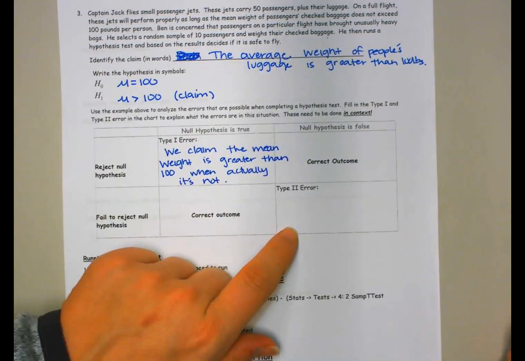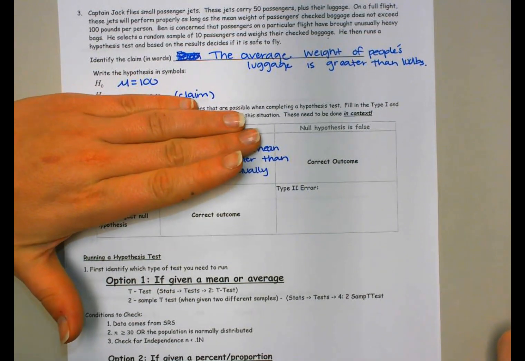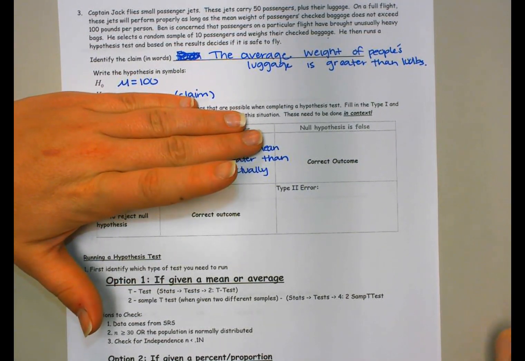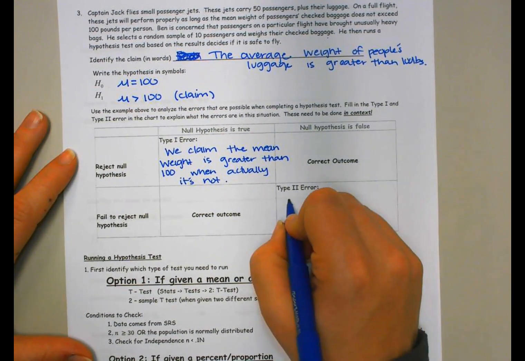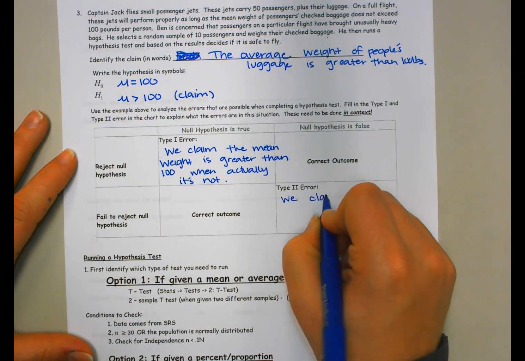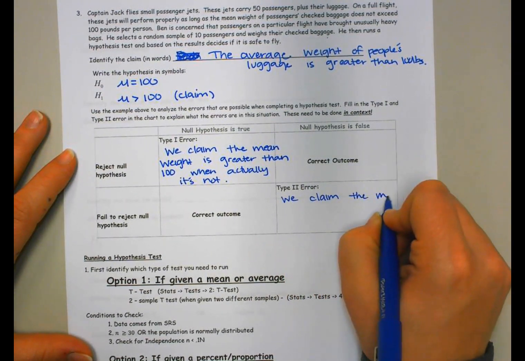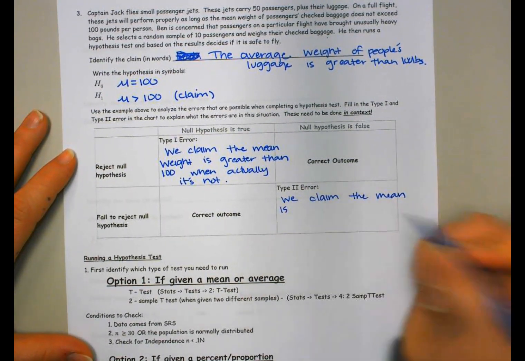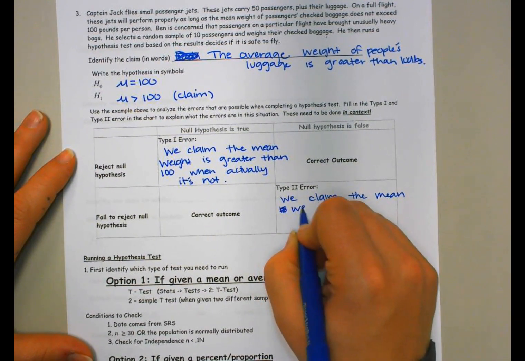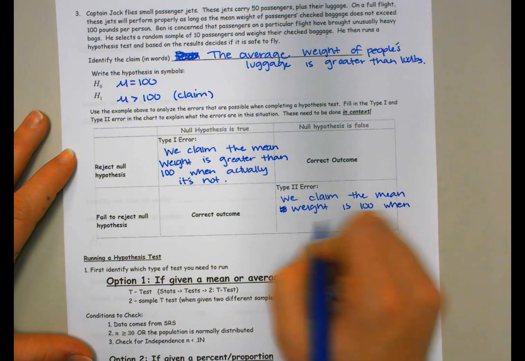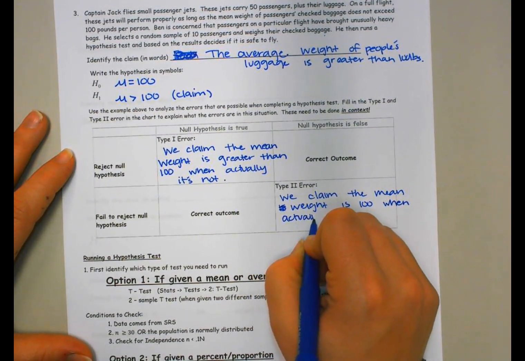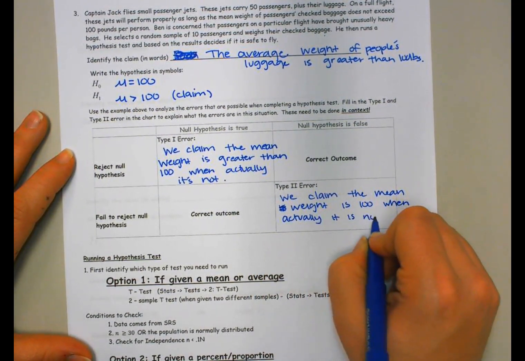And then our type 2 error, we keep the null hypothesis, so we claim that the mean is 100 when it is not. So we claim the mean weight is 100 when actually it is not.